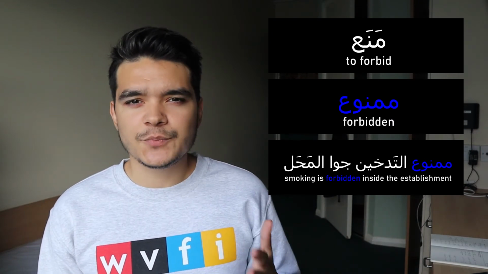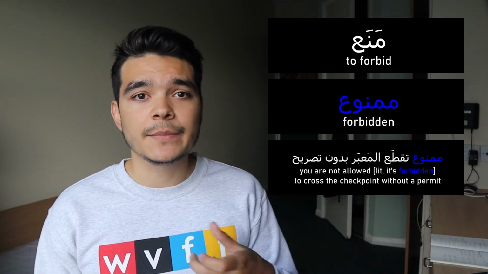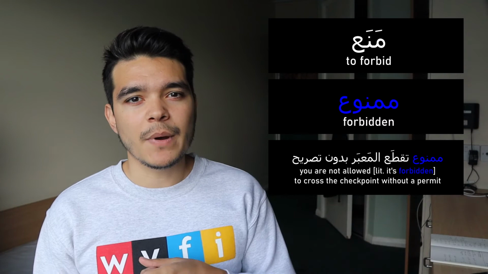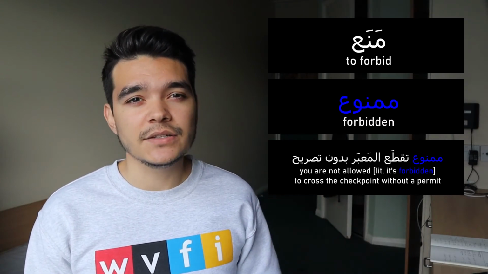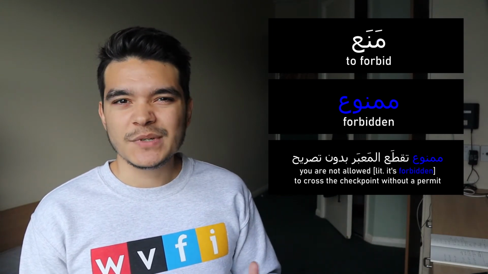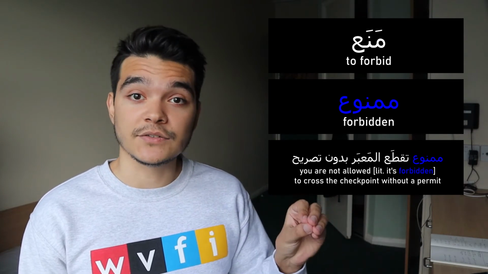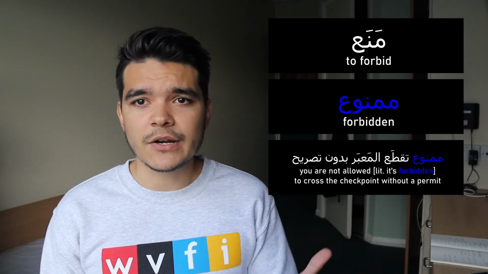But even in speech, it's pretty common to say, for example, mamnu' taqta' al-ma'bar bidun tasrih. So even though mamnu' means forbidden in English, the more natural translation really would be you're not allowed to cross the checkpoint without a permit. So just because in English it just sounds like very severe to say it's forbidden to blah blah blah. But obviously the fundamental meaning is the same.